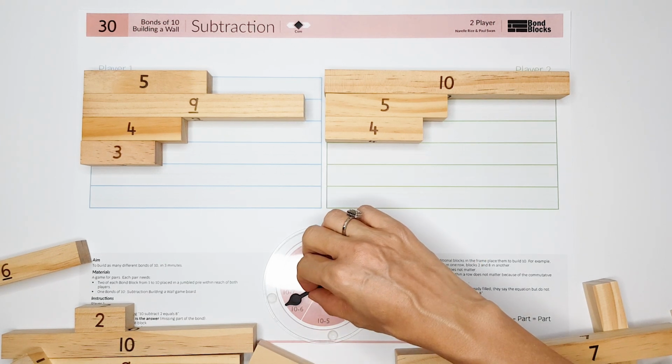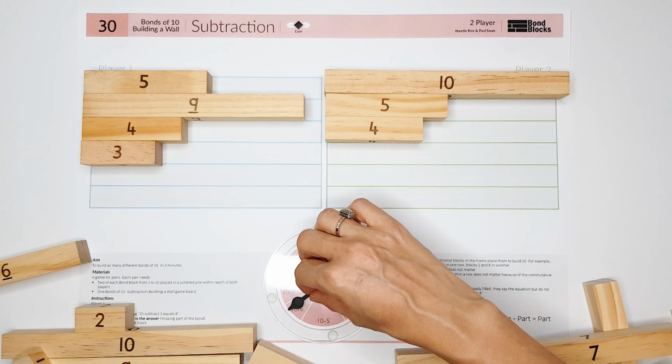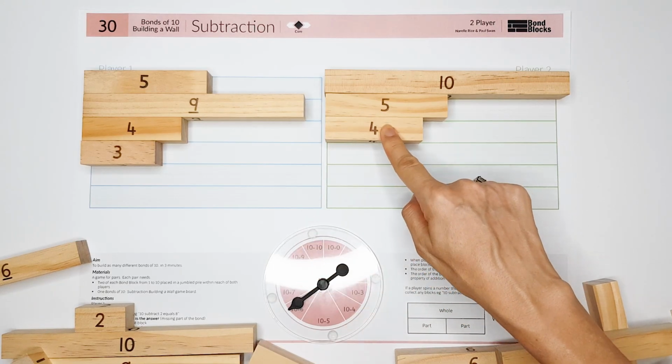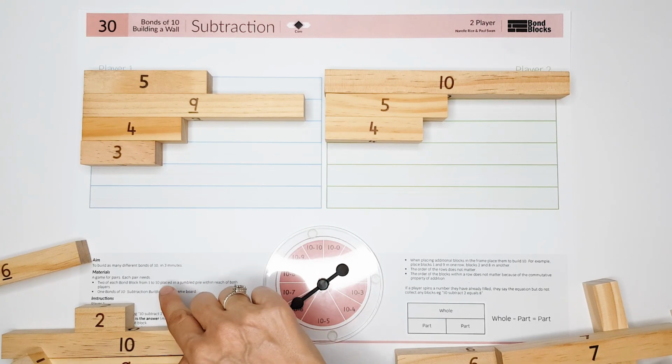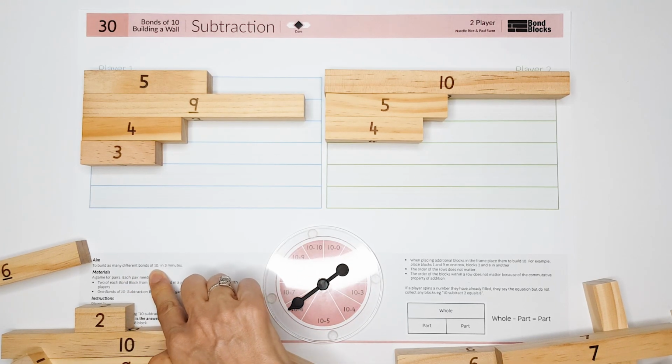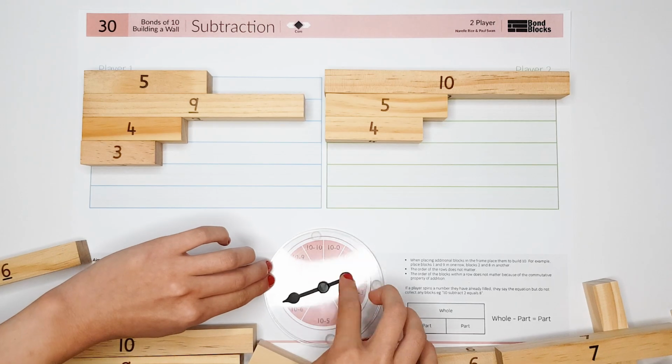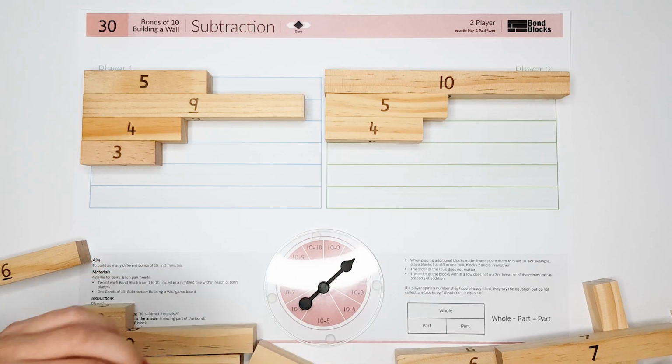And I have spun 10 subtract 6 equals 4. I've already placed a 4, and even if there was one left down the bottom, I wouldn't be able to place it because I'm only allowed to build each bond once, because I want as many different bonds as I can. 10 subtract 1 equals 9, but I already have 9, so I just say the equation.